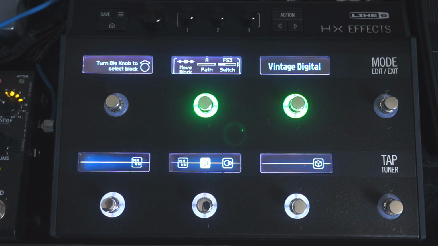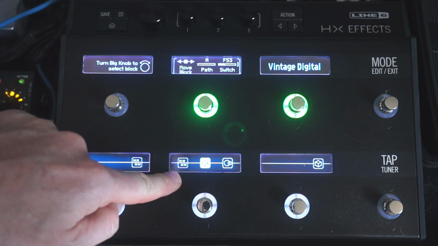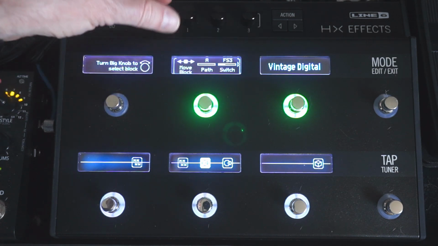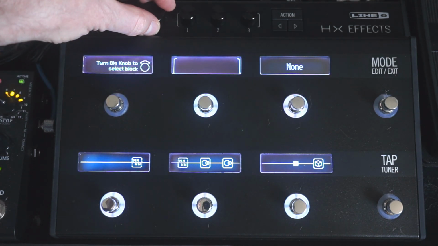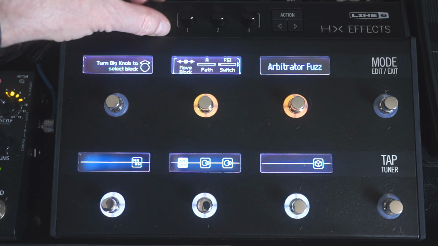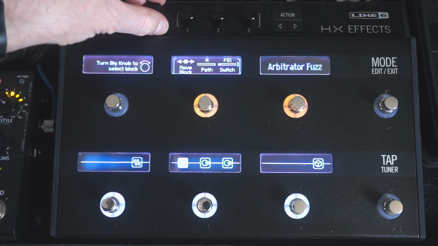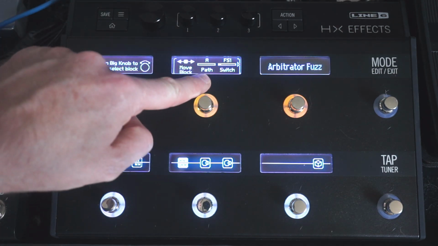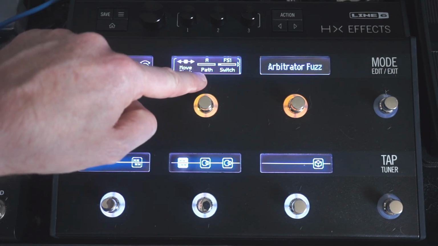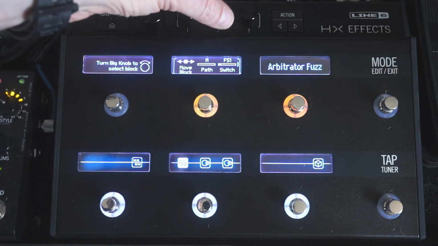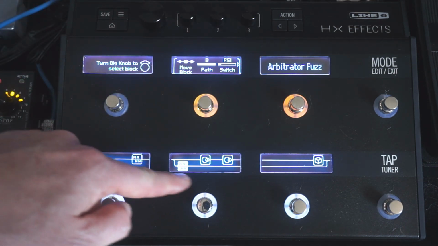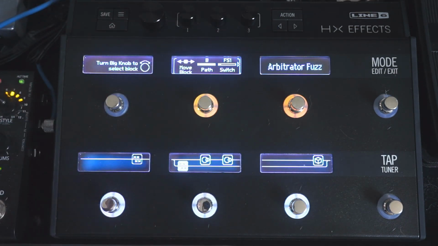Now if we want to change that, we just select the effects block we want to use with the big knob. So currently it's set to vintage digital. If I rotate it, you can see it goes through the different options. And if we want to put the fuzz on a different path, for example, highlight the fuzz, and then from here we can see the button 2 is assigned to path A. We turn it, it's now path B, and you can see the fuzz is now on a different path.